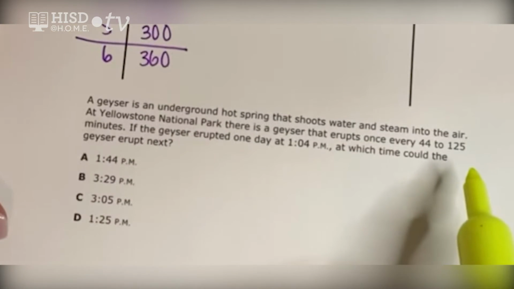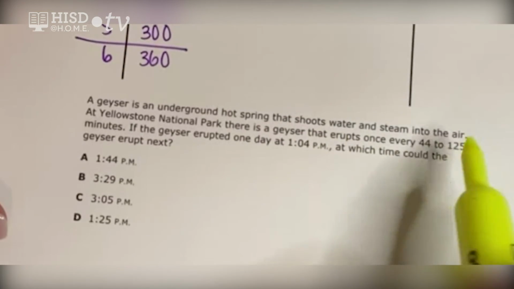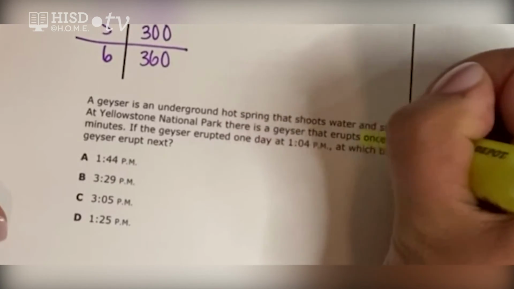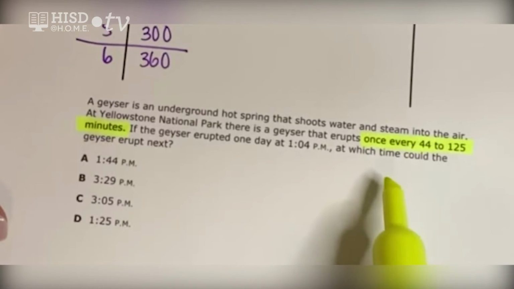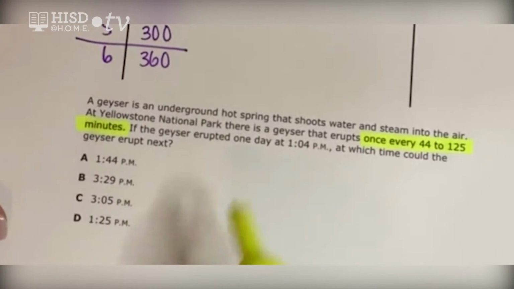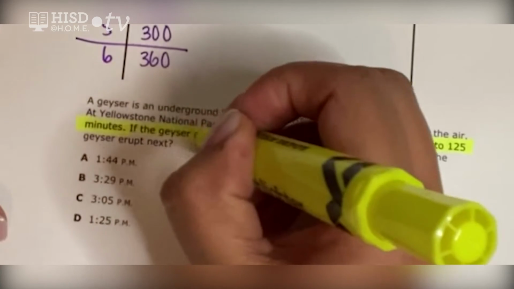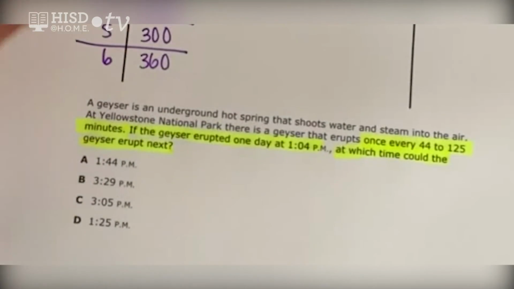And so we're reading about geysers and we're reading along, and we read that this one geyser erupts once every 44 to 125 minutes. Because we don't know when these guys are going to erupt, right? It's like volcanoes. They're kind of unpredictable. We know around what time they're going to erupt, but we don't know when. And so it says, if the geyser erupted one day at 1:04 p.m., at which time could the geyser erupt next?